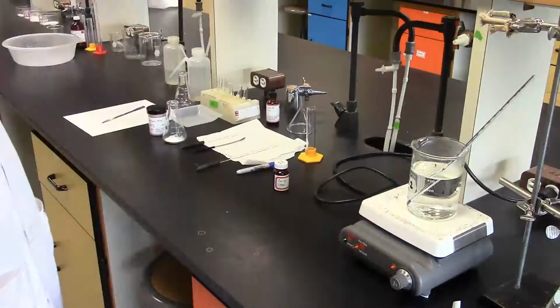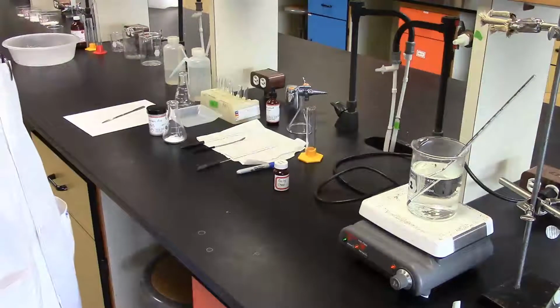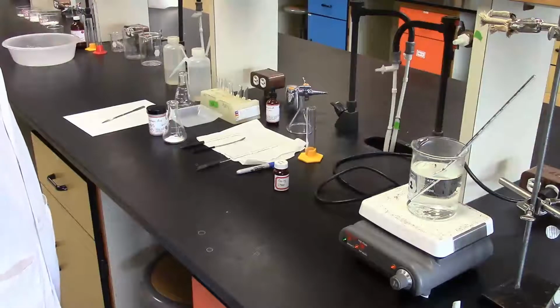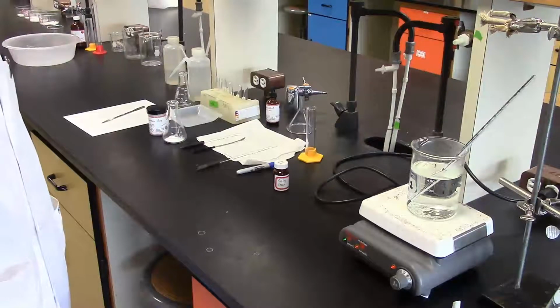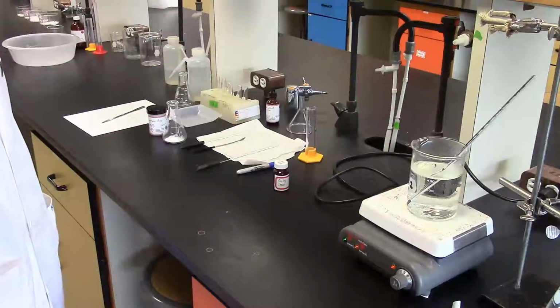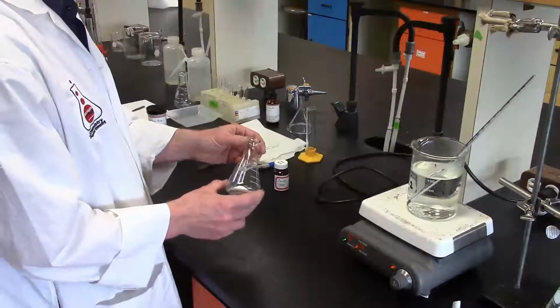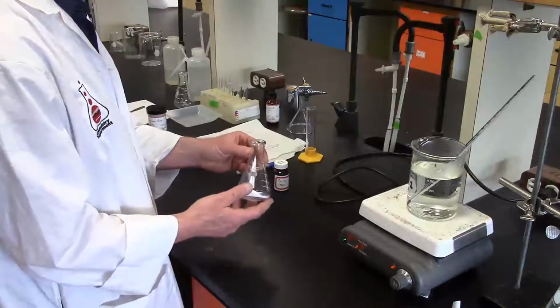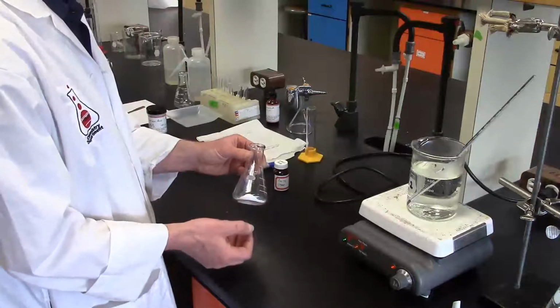In this video, we're going to look at the synthesis of aspirin from salicylic acid and acetic anhydride. We've set up the experiment such that the salicylic acid will be the limiting reagent and the acetic anhydride will be in excess. And then I measured out 3.1 grams of the salicylic acid. I was aiming for about 3 grams.